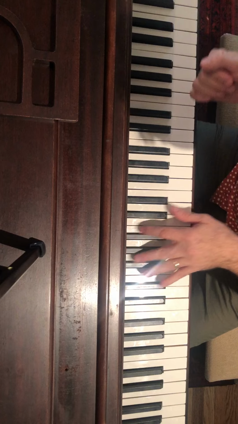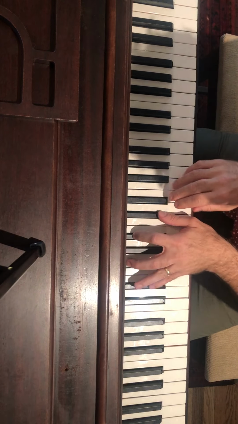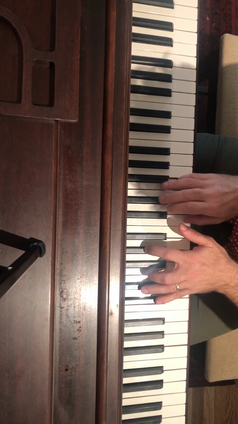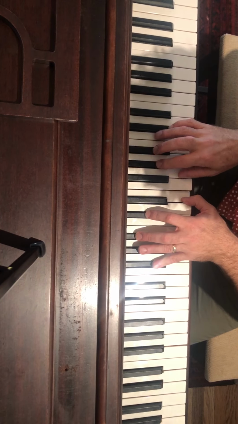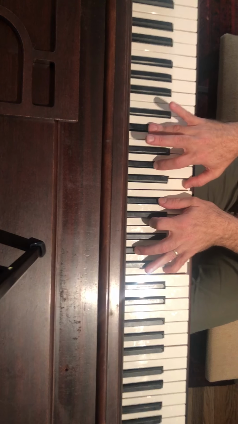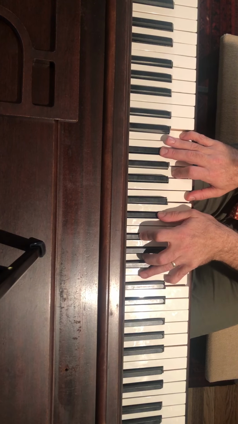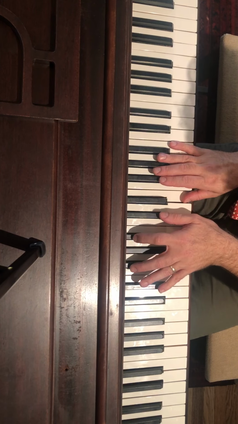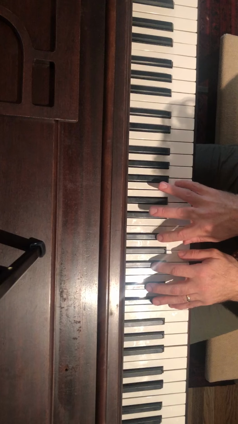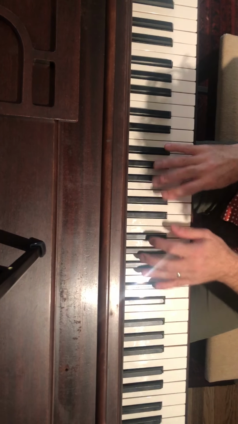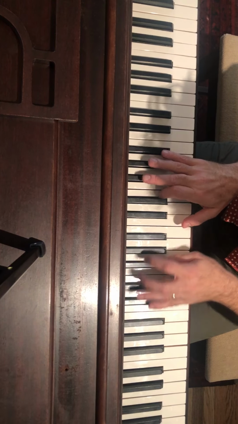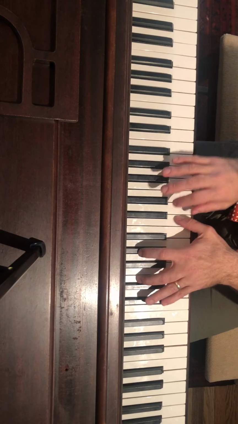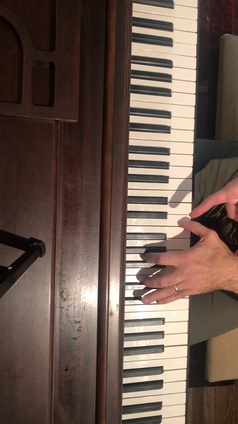Now, let's say you're playing Body and Soul. 3, whole half over the diminished 1 chord.